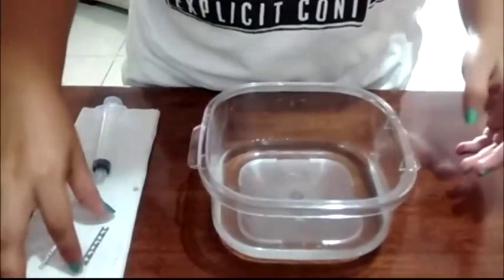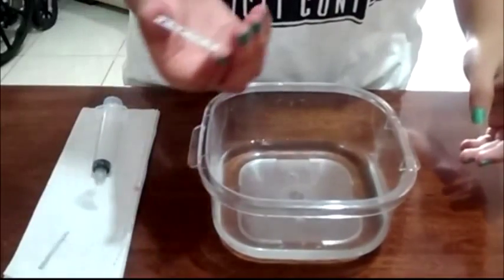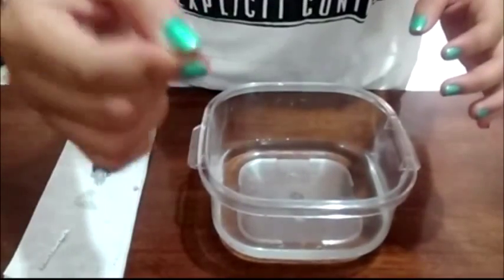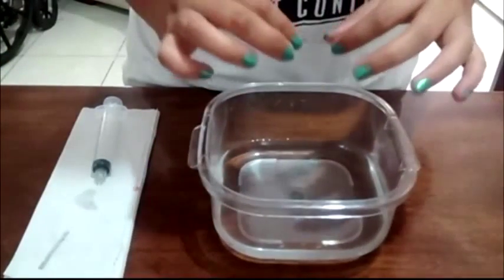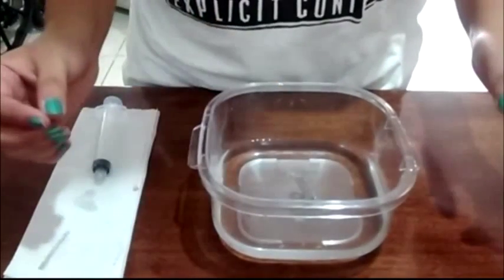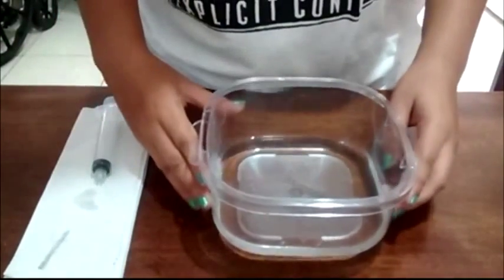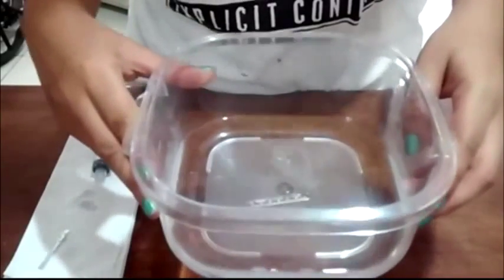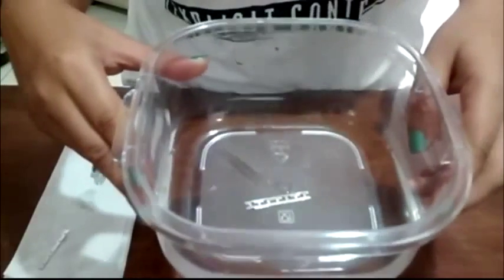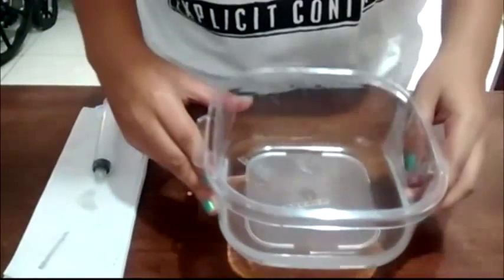Now we're placing another razor, just like the first one, except this time we're going to place it horizontally. Like this. And as you can see, this time it doesn't sink. Instead, it's sustained on the surface by the superficial tension of the water.